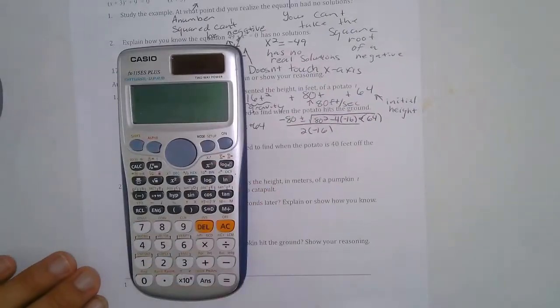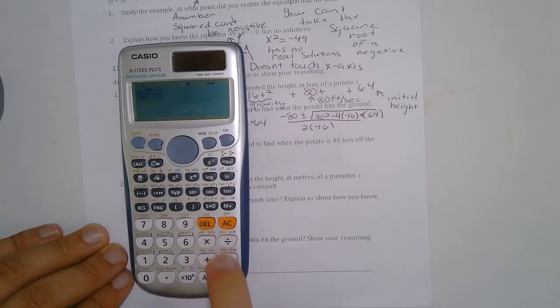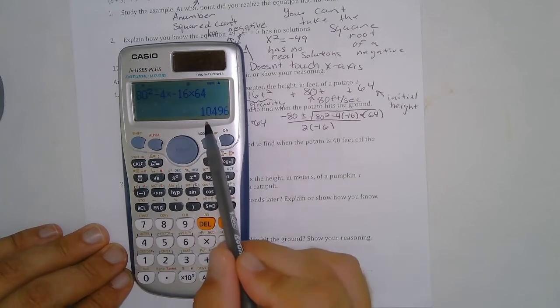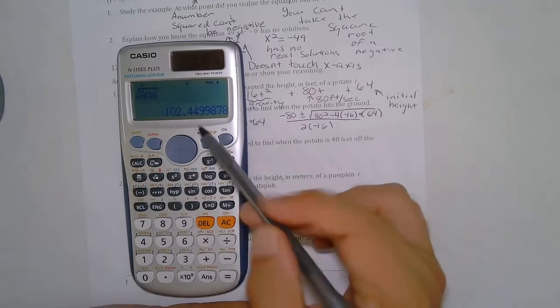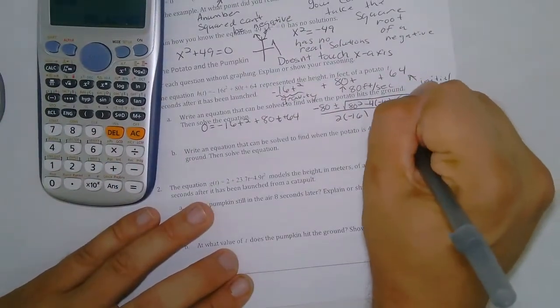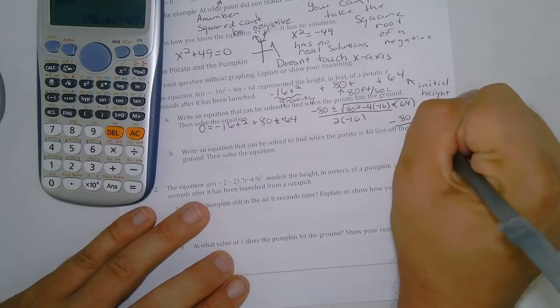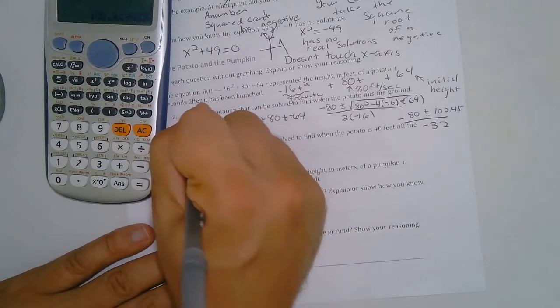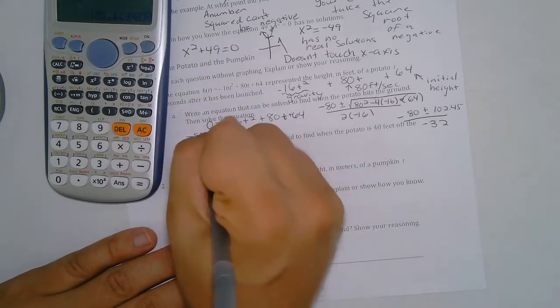So what I'm going to do here is simplify this: 80 squared minus 4 times negative 16 times 64. And then after that, I'm going to take the square root of that answer. This is about 102, I'm going to go with 102.45. So this is negative 80 plus or minus 102.45 over negative 32. We're going to have two answers: negative 80 plus 102.45, all divided by negative 32.